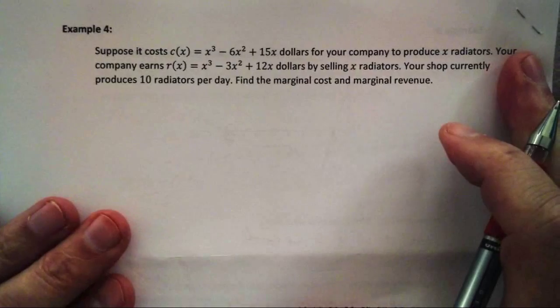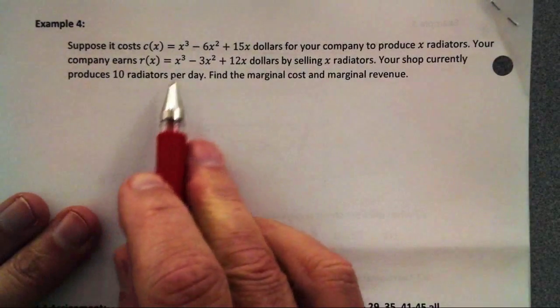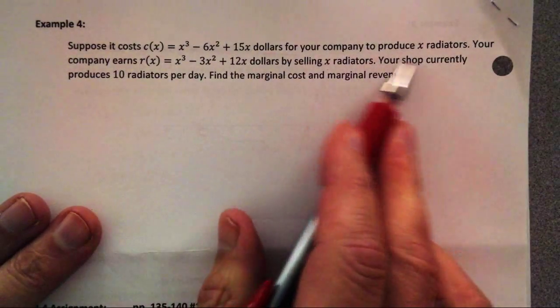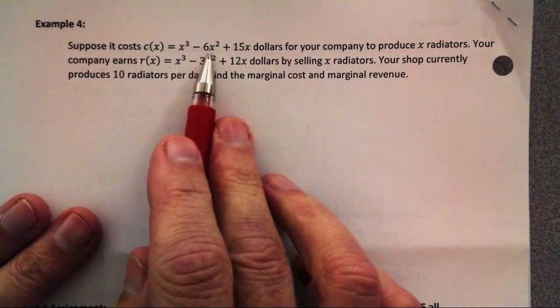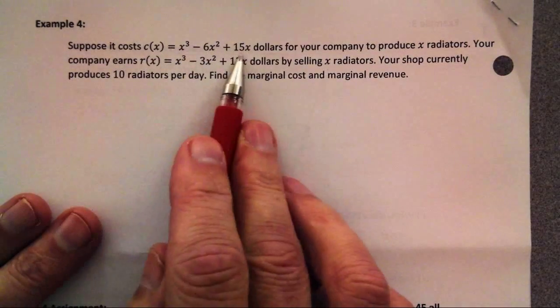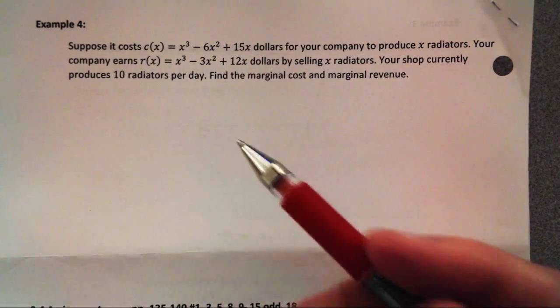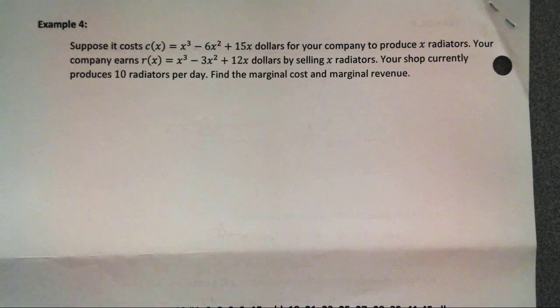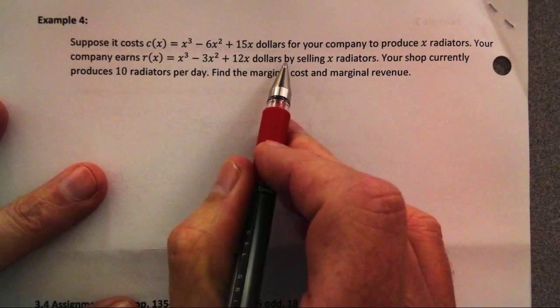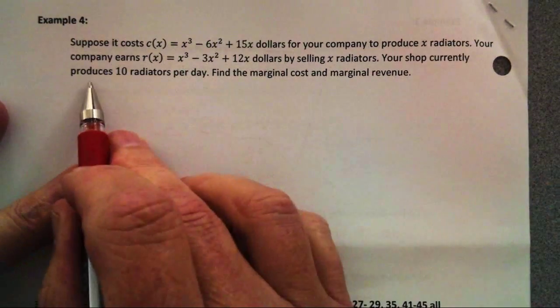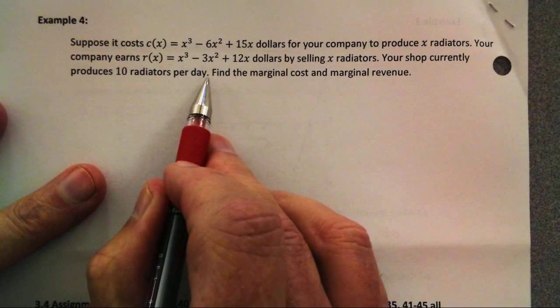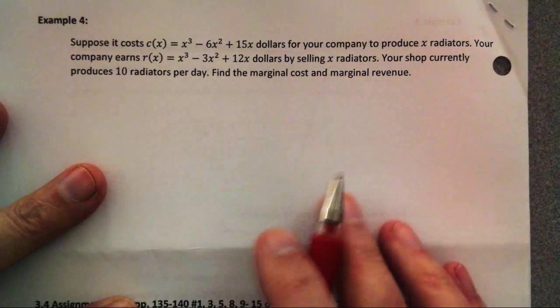Okay. Example 4, suppose it costs. Here we have a cost function. Notice, we're creating radiators here, and to create one radiator is probably not the same cost as creating 2 radiators and 3 radiators, etc. So we got to be concerned with at some point it's costing us too much for radiators. Your company earns this for selling them. Your shop currently produces 10 radiators per day. Find the marginal cost.